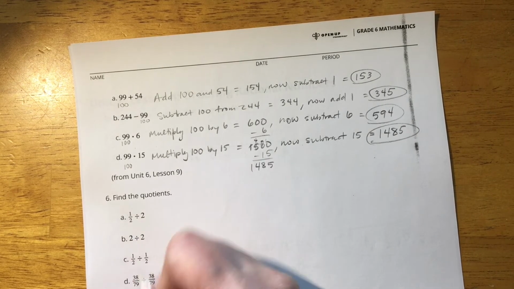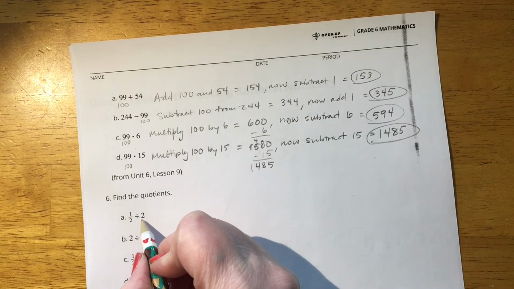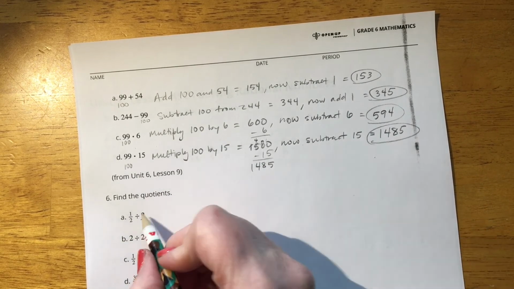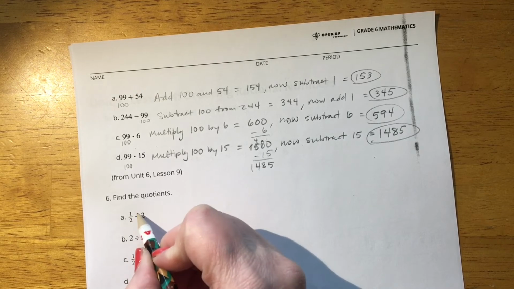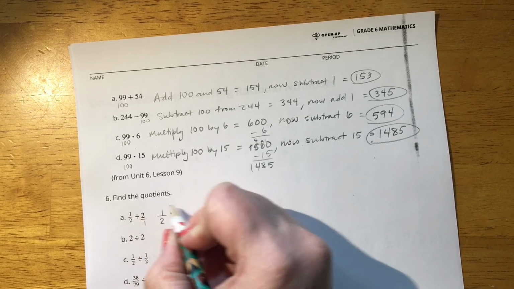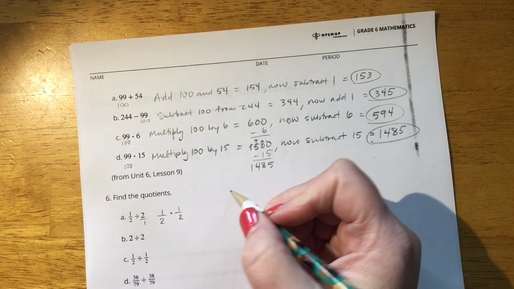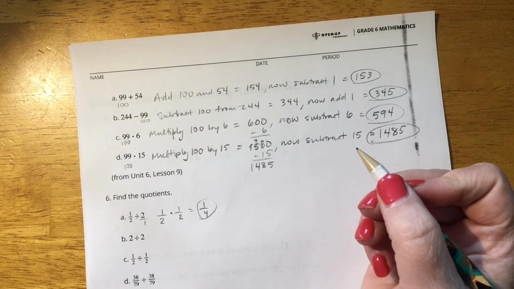Well, we're dividing fractions here. Even whole numbers are really fractions, right? So I'm going to pretend that that's a fraction, and I'm dividing by a fraction. So I know when I divide by a fraction, I have to flip and multiply. So what we actually have is 1/2 times 1/2. We flipped it. And that equals 1/4. So there's our answer. Okay?